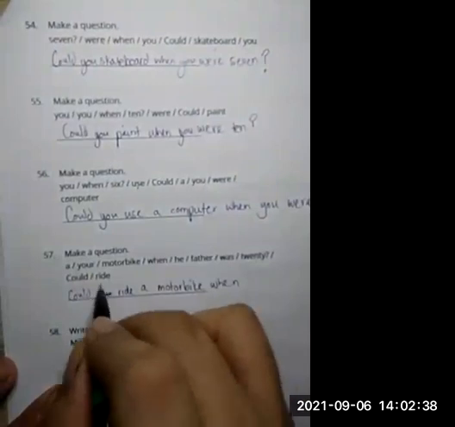Do what? Ride what? A motorbike. Could you ride a motorbike when, sorry. Could your father, I didn't read your father. Could your father ride a motorbike when he was 20?